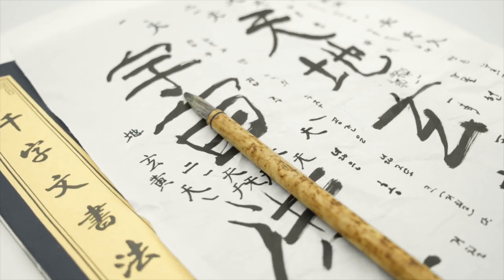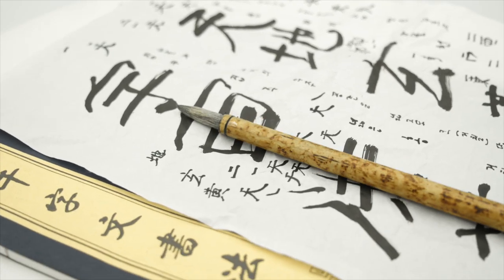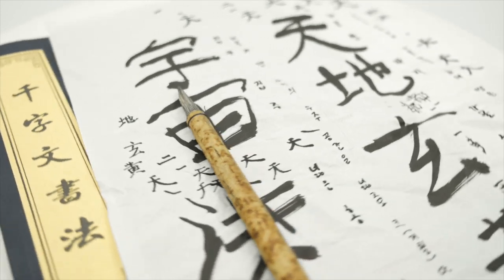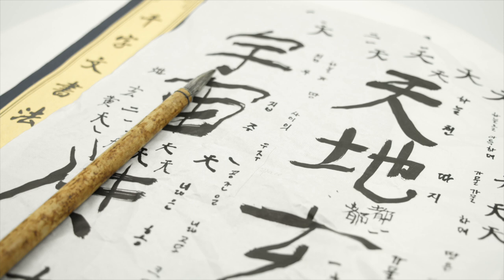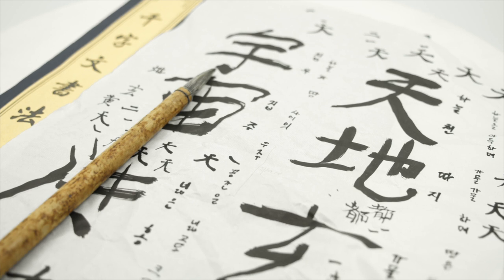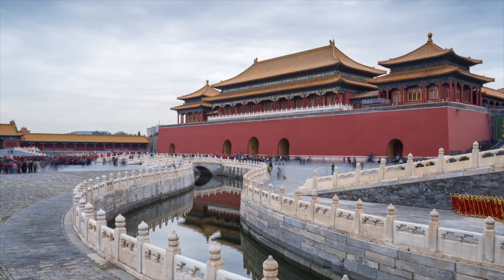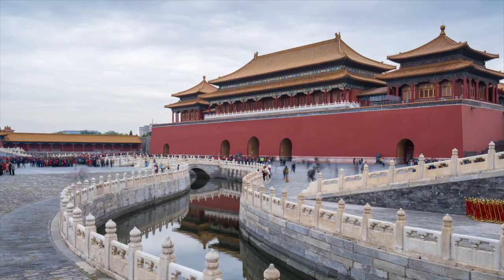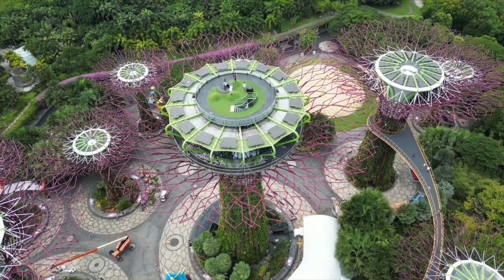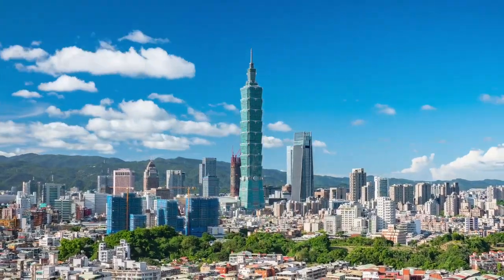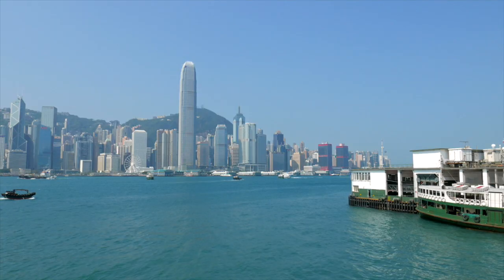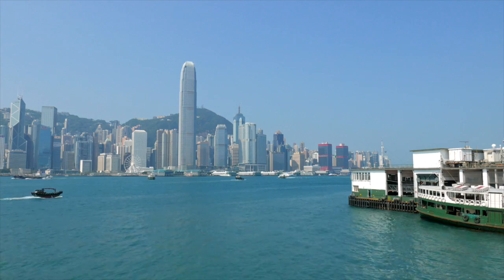The reform also promoted Mandarin as the standard language and introduced Pinyin, a romanization system, to aid in teaching pronunciation and literacy. Simplified characters are now widely used in mainland China, Singapore, and Malaysia, while traditional characters remain in use in Taiwan, Hong Kong, and Macau.